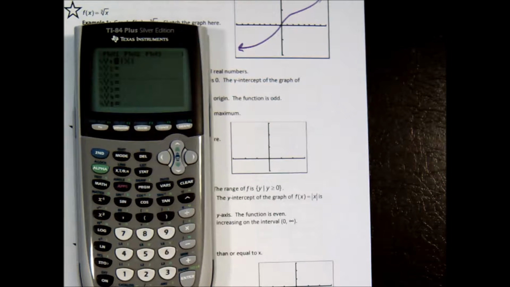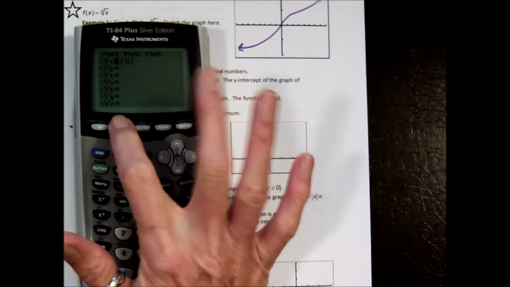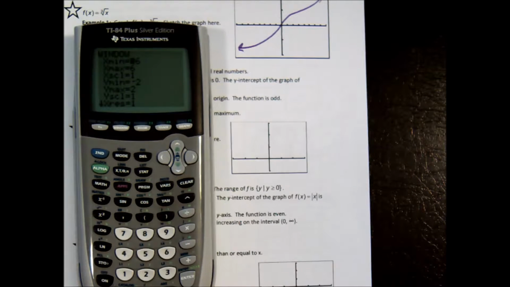I go ahead and hit enter, and I want to set the window again a little differently here. So this time let's just go from x min -3, x max 3. Oops. Let's go back to window. I don't know what I did. -3, x max is 3, and we're going to skip down.